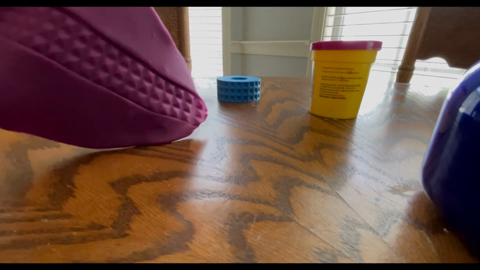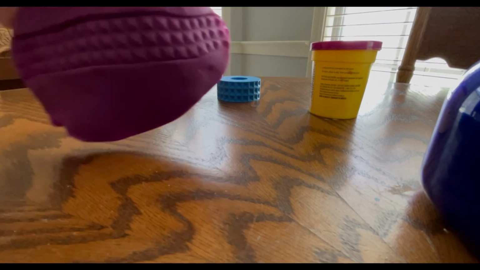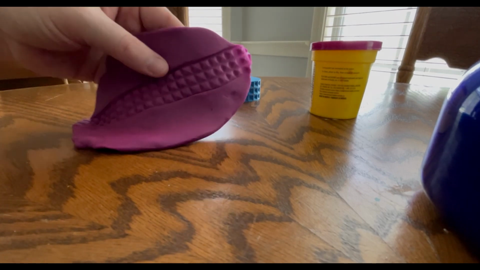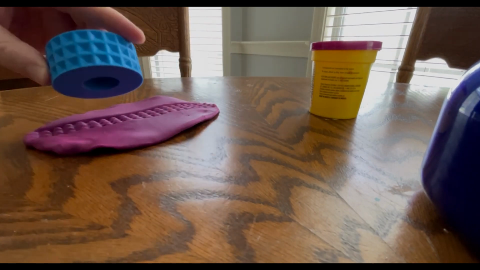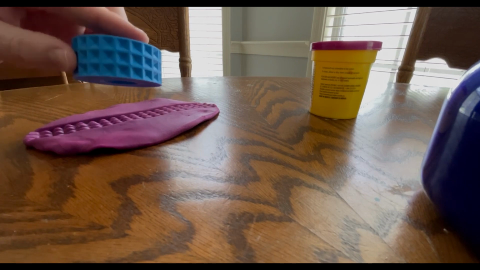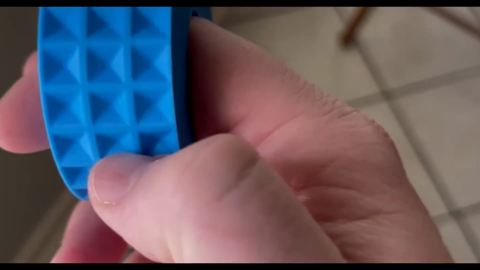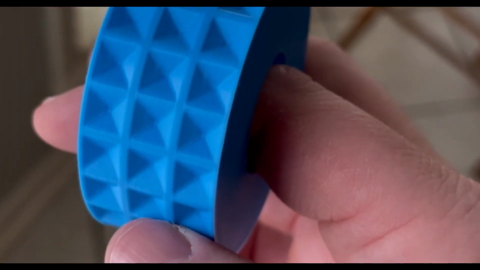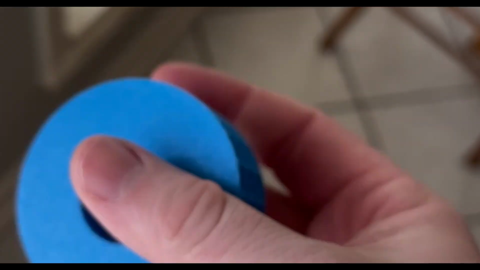This is my initial test of it using some Play-Doh that I picked up from Walmart because I didn't have any clay made, and I'm pretty satisfied with it. I think it looks great, and you could probably make it a little deeper maybe, or adjust how fast you roll it, or how much pressure you're adding. Overall, really satisfied with the print. Everything came out great, and I'm excited to use this on my next pottery project.